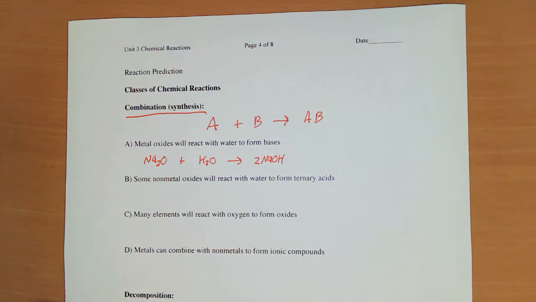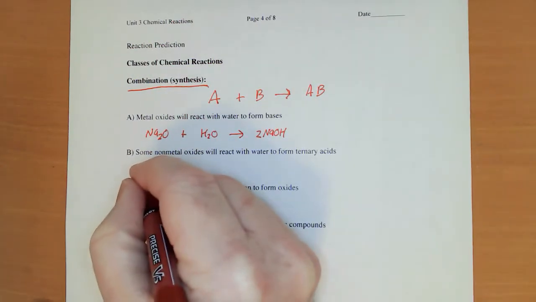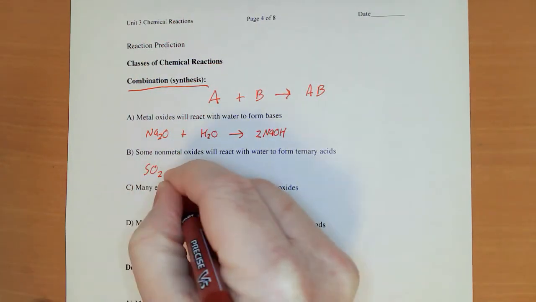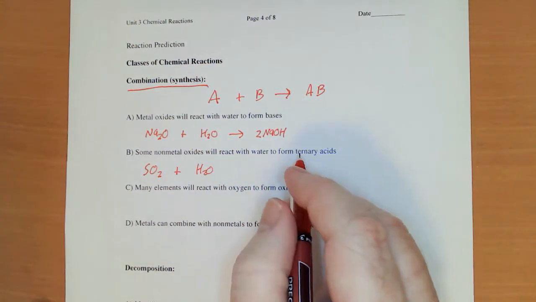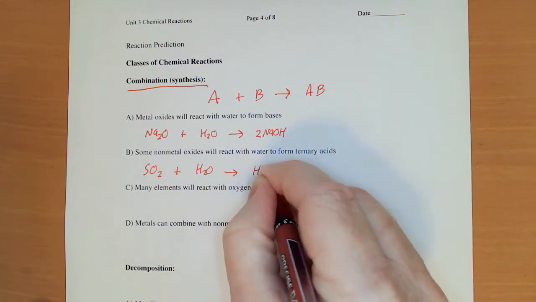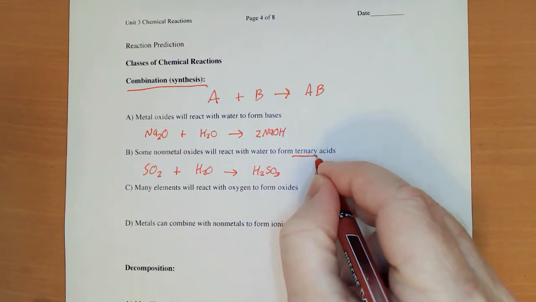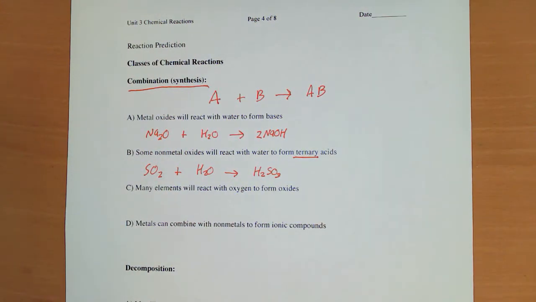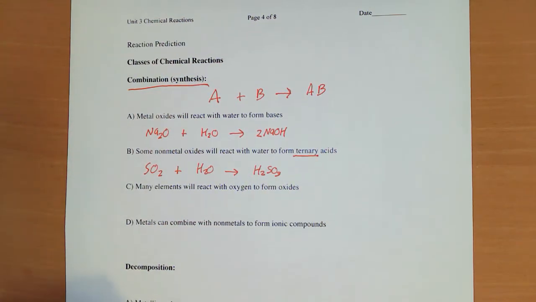Now, non-metal oxides are the opposite of metal oxides. So let's look at something like SO2. It can react with water, and the opposite of a base is an acid. So this forms H2SO3. Now, we use a fancy word here, ternary. That just means there are 3 parts to this acid, 3 elements: hydrogen, sulfur, oxygen.